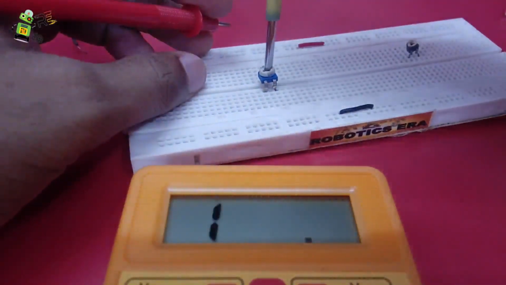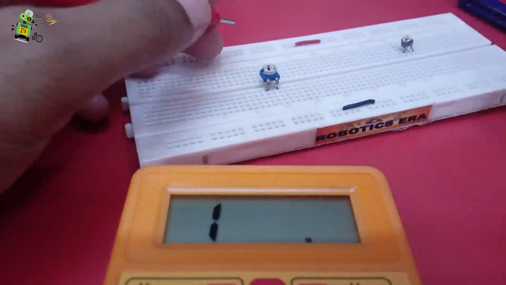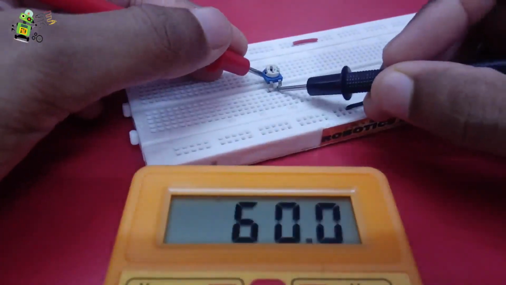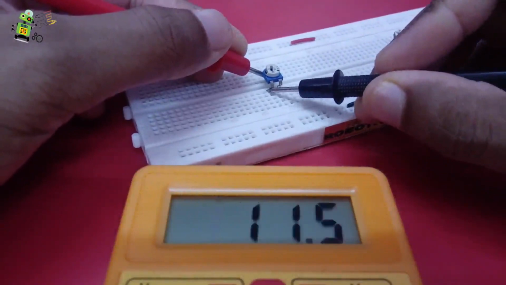If we rotate the probe completely in one direction like this, see what will happen. One terminal will show the full value and one will show zero. See, this terminal is showing the zero value and this terminal is showing the full value, which is 10.4.